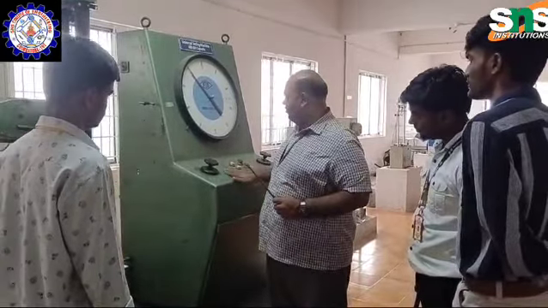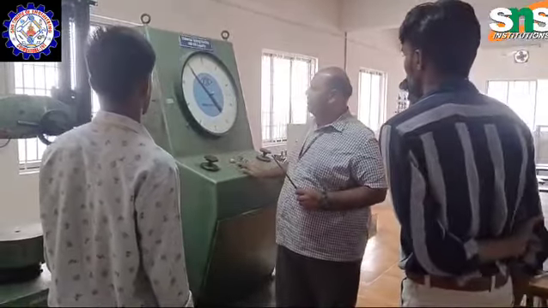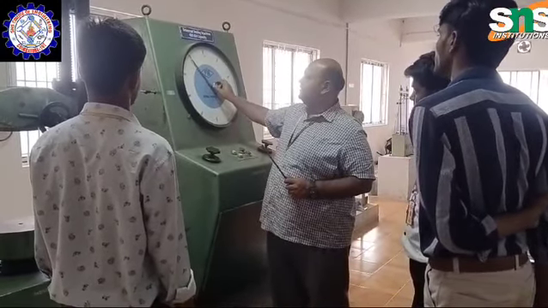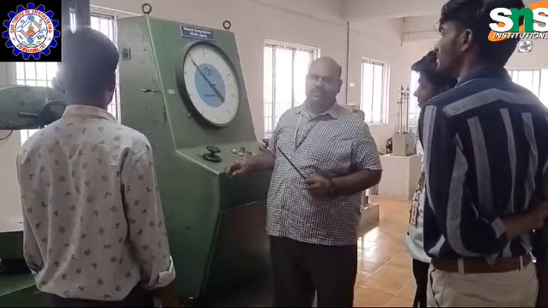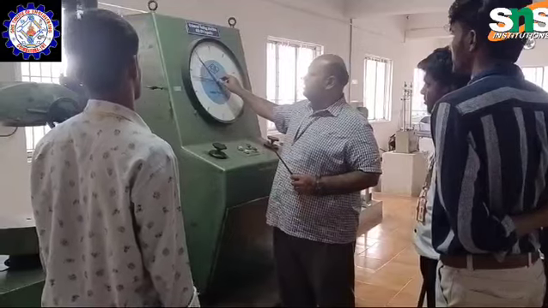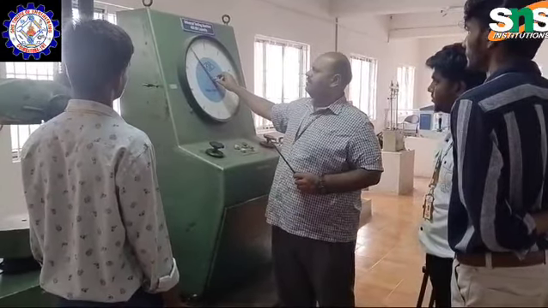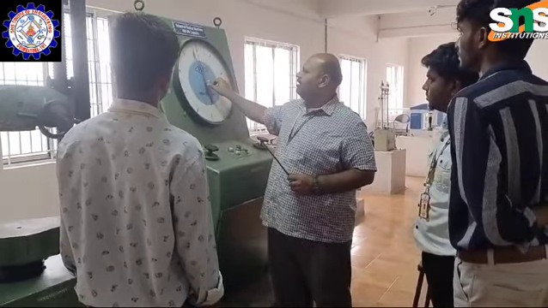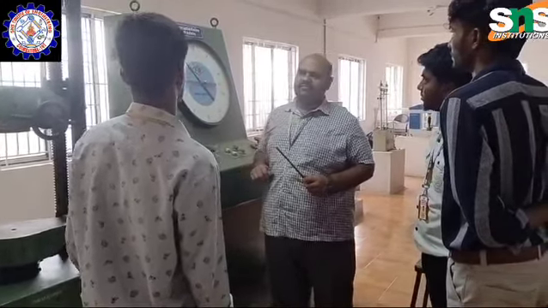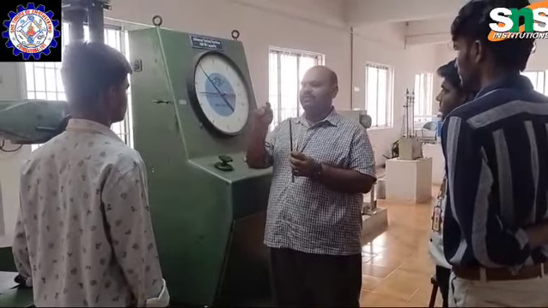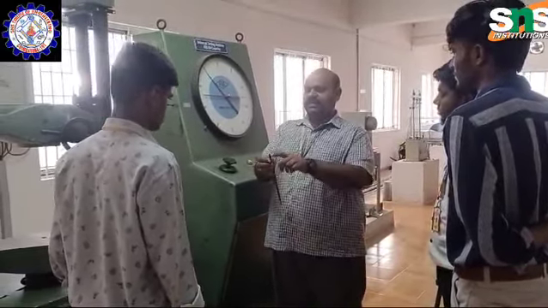From here we start the machine, and this needle is connected to the loading instrument through a mechanism. If you start loading the machine, we go like this to a particular load and then it breaks. Breaking happens with a neck, like this.